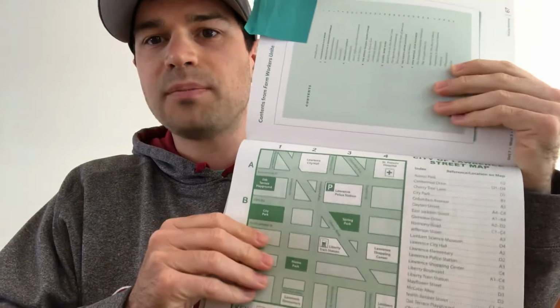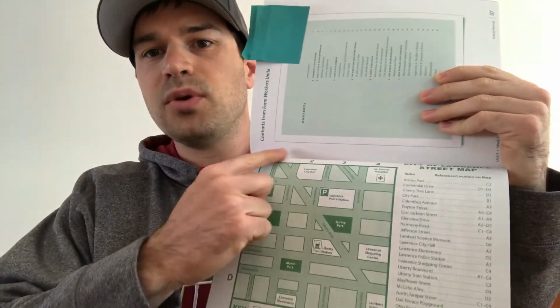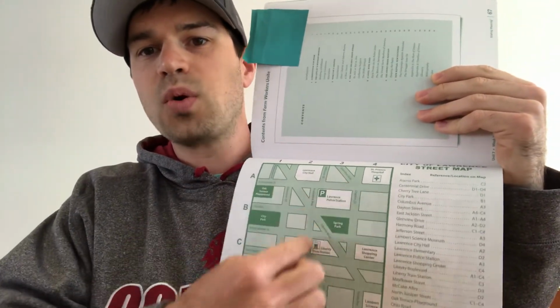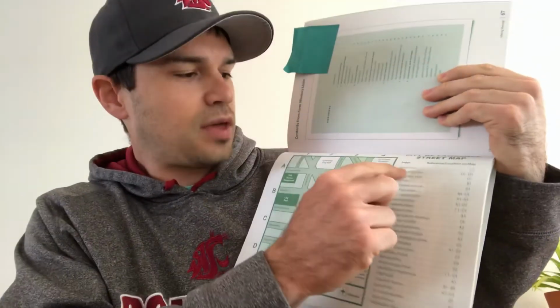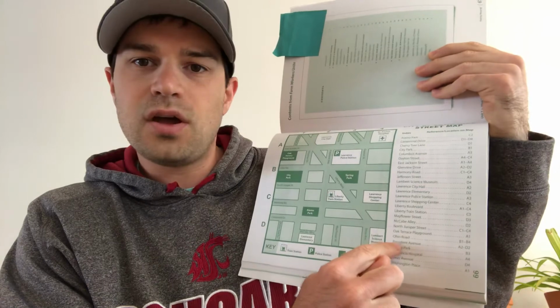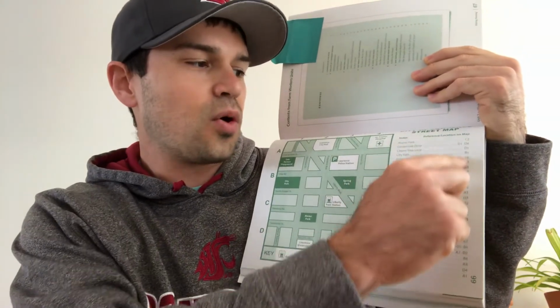So, second question. That was a complete sentence to the first question. The second question: What makes the functional text easy for readers to understand and use? Well, the City of Lawrence street map has letters and numbers to use as a coordinate grid to find locations. It also has an index with alphabetical lists of locations and their coordinates so I can find them more easily. That's a good sentence to have for question number 2.